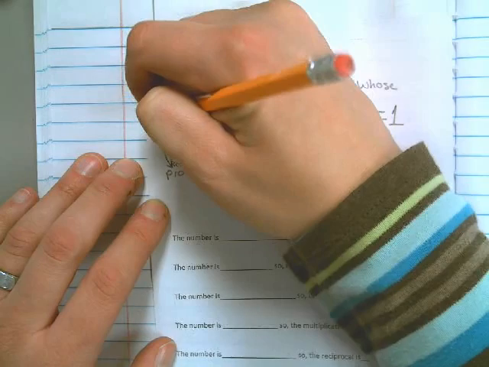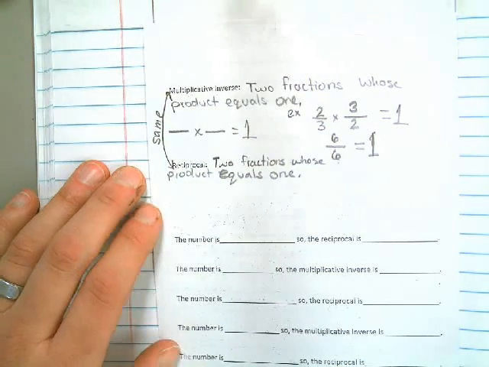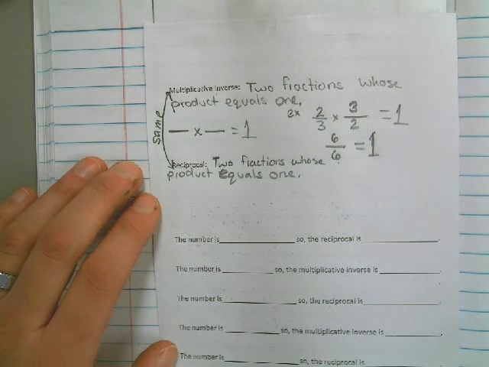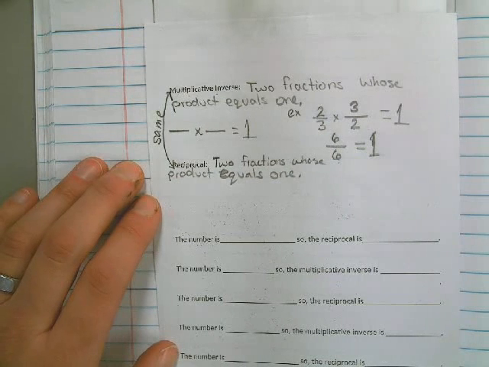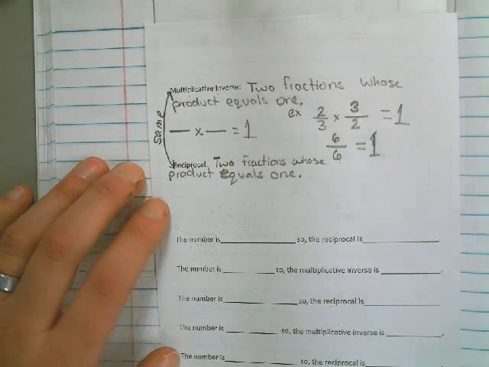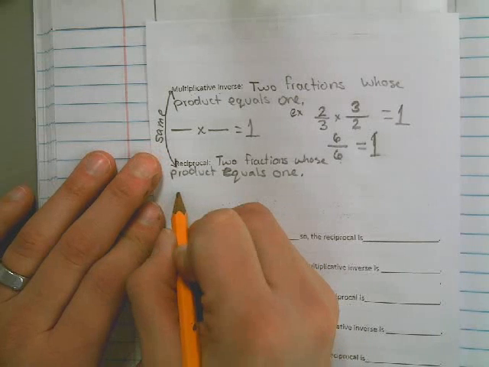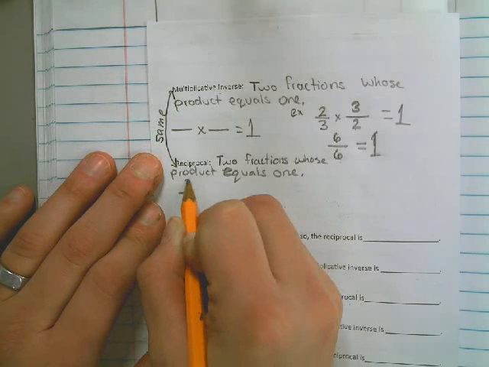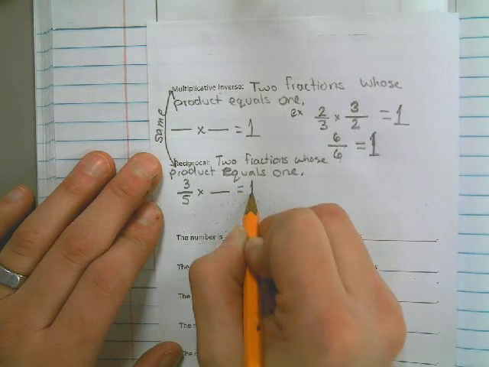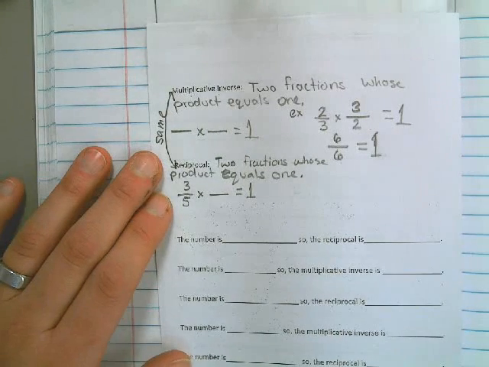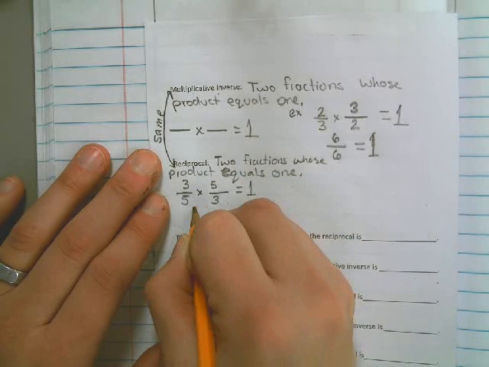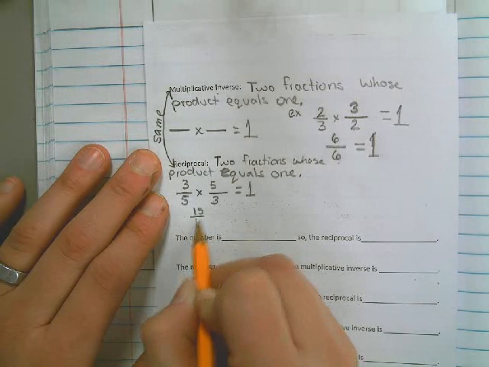I gave you both of them because you need to understand that in math you're going to hear people say multiplicative inverse, or even just shorten that to inverse, and you are going to hear people say reciprocal. And you need to understand that those terms all mean the same thing. So, let's try another one, just for an example. Let's do 3/5 times a fraction is going to equal 1. What would that be? Anybody have an idea? Heather? You think 5/3? Let's give it a shot. 3 times 5 is 15. 5 times 3 is 15. 15 over 15 does in fact equal 1.